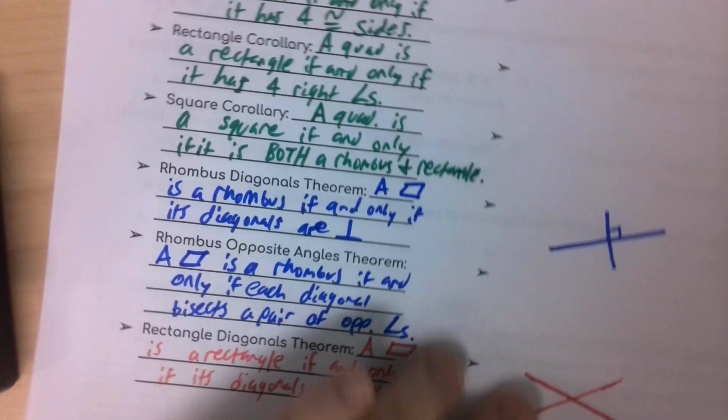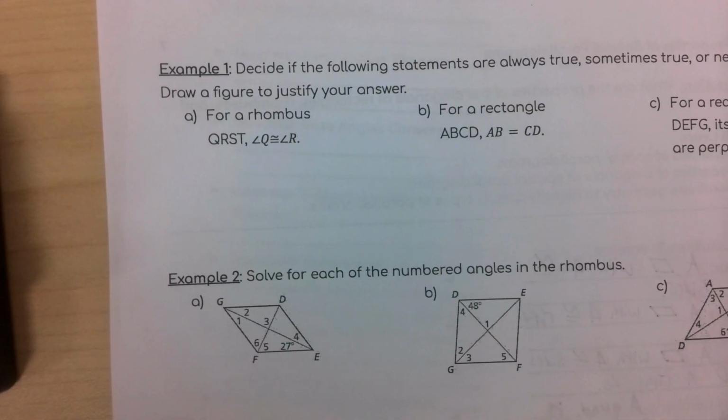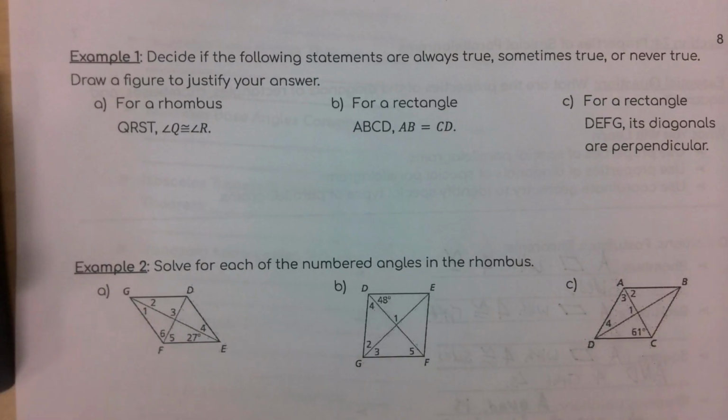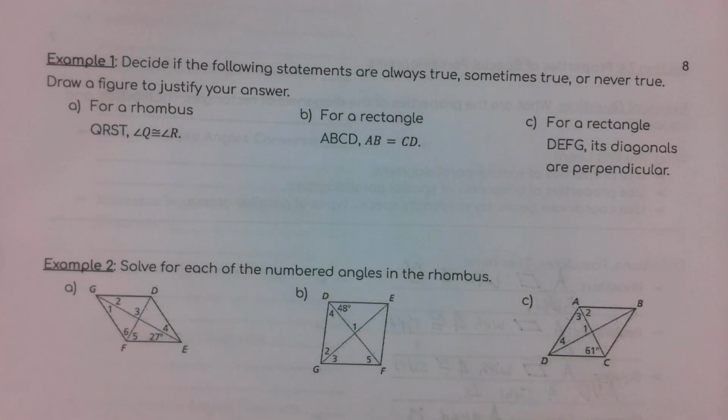So let's flip over to the back and see if we can use some of these. So for example 1, we're trying to figure out not only if these statements are true, but if they're sometimes true, or always true. Let me give you an example. In part A, it says, for a rhombus QRST, angle Q has to be congruent to angle R.